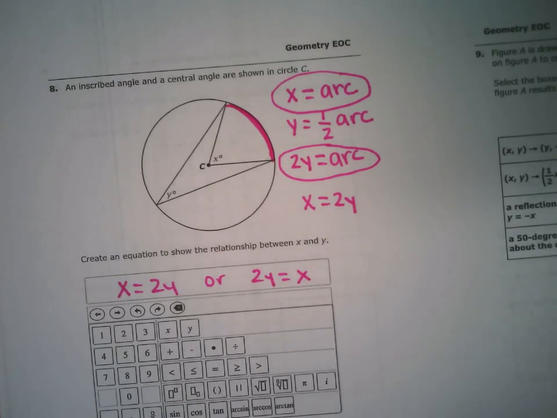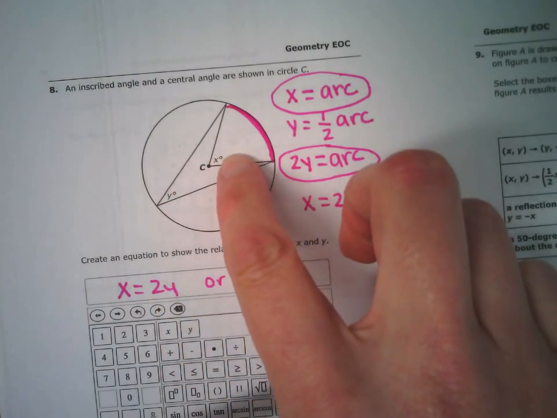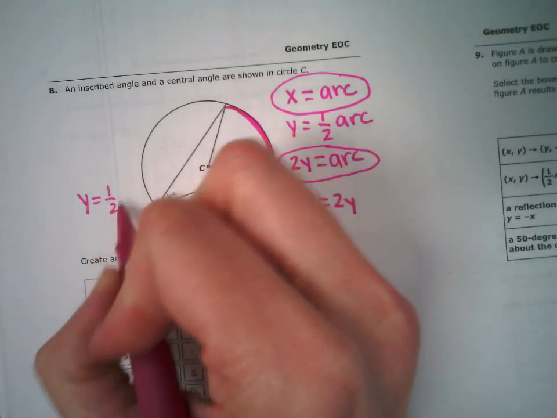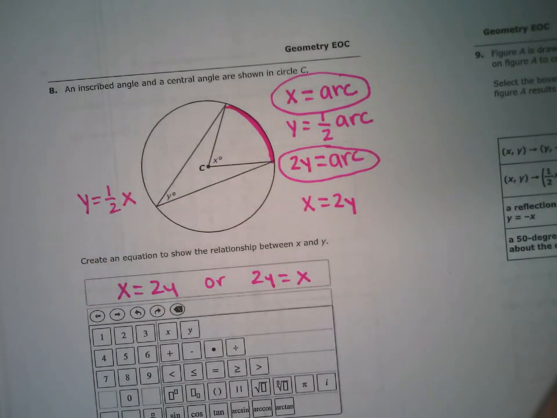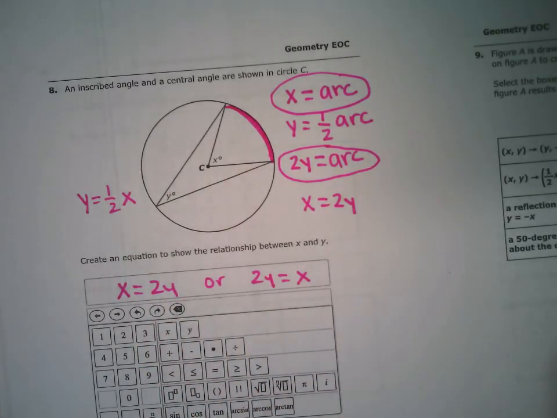You could even switch it up and say that y is half of x. So if you wanted to say y equals half of x, that would also work. The great thing about the EOC is it would take any of those forms for the answers because they all mean the same thing.